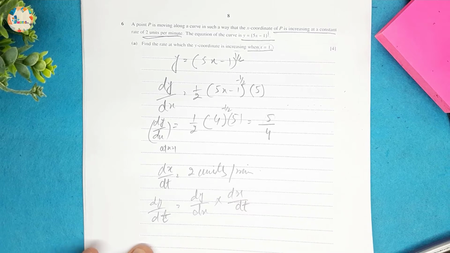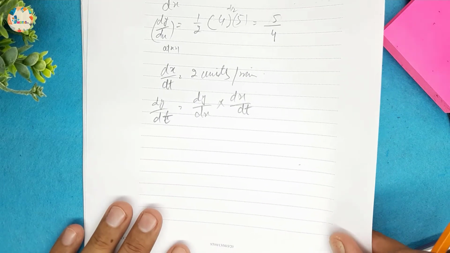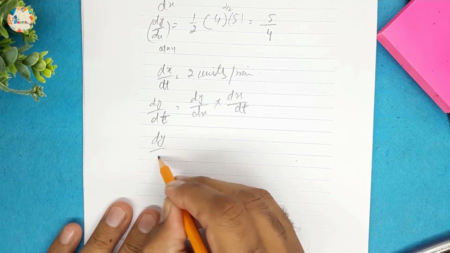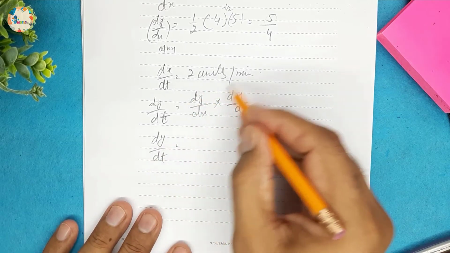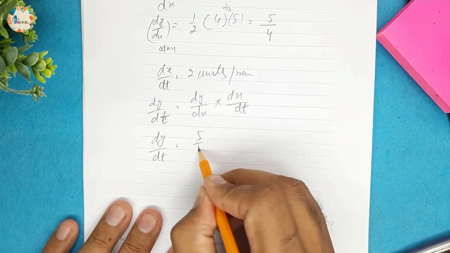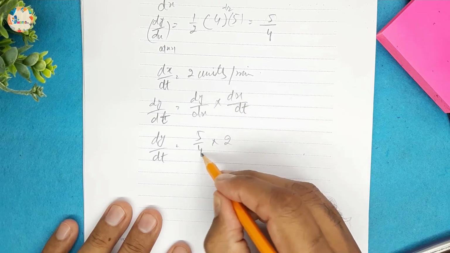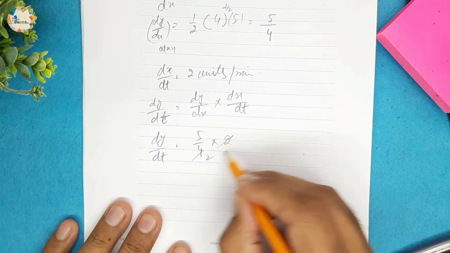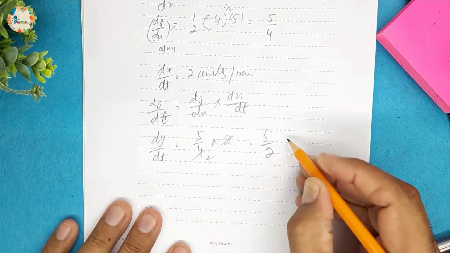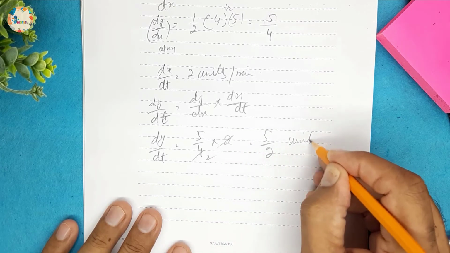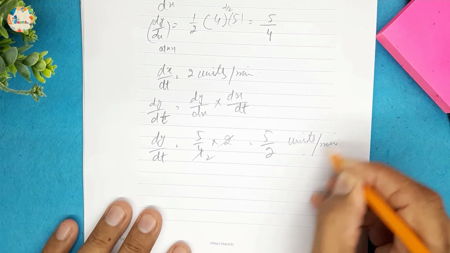Now we can write dy over dt is equal to what we have calculated, 5 by 4, into 2, so this will be cancelled and it will be 5 over 2 units per minute. This will be our final answer for this part.